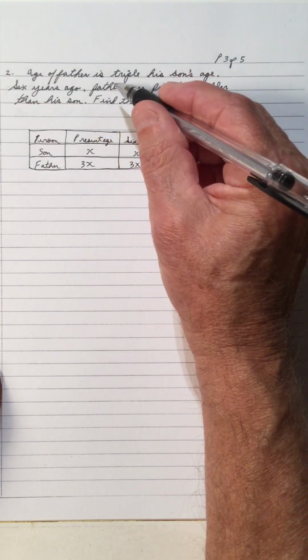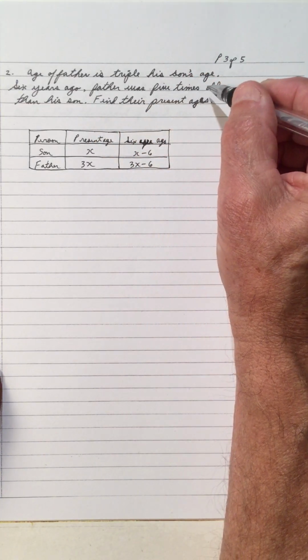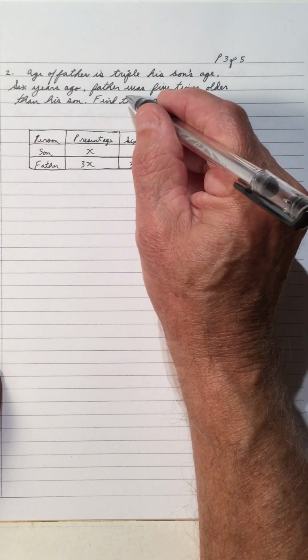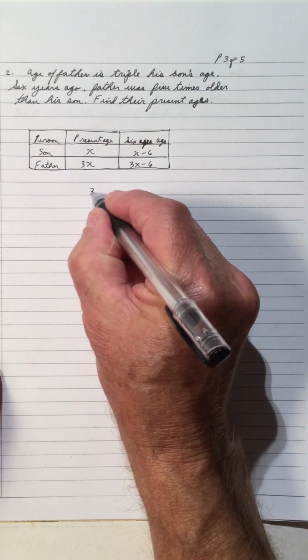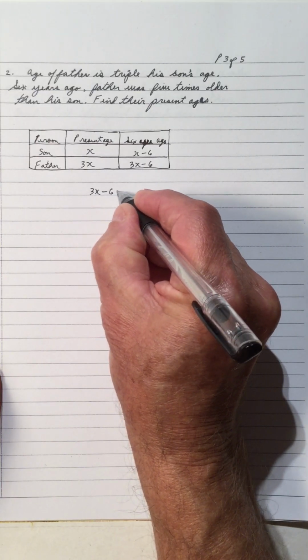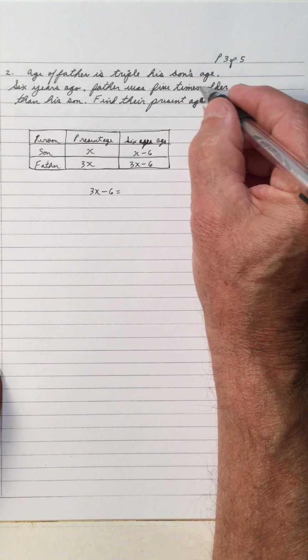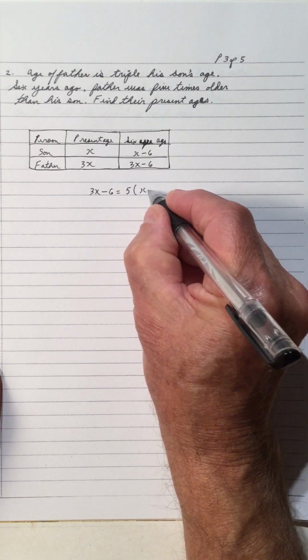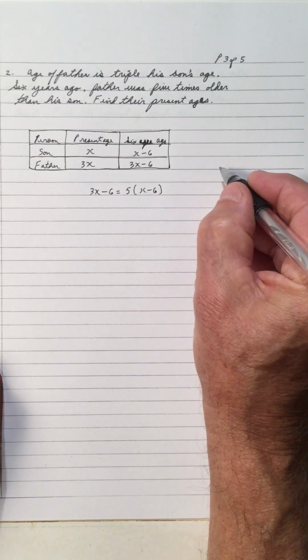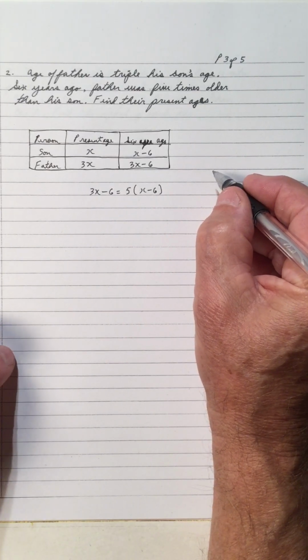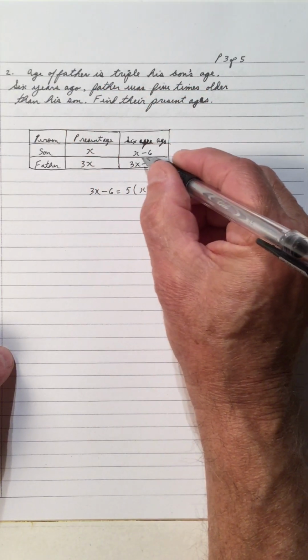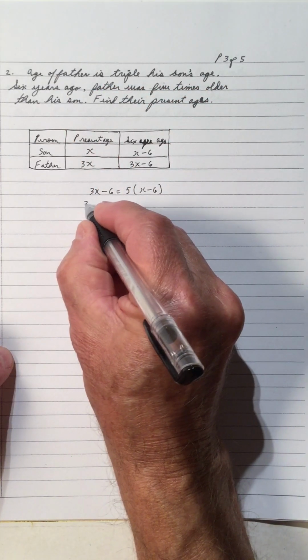Now, 6 years ago, the father was 5 times as old as his son. So this is 6 years ago. The father is 3x subtract 6, and was 5 times older than the son. So this equation is in relation to 6 years ago, which is these two expressions. So we simplify this equation.